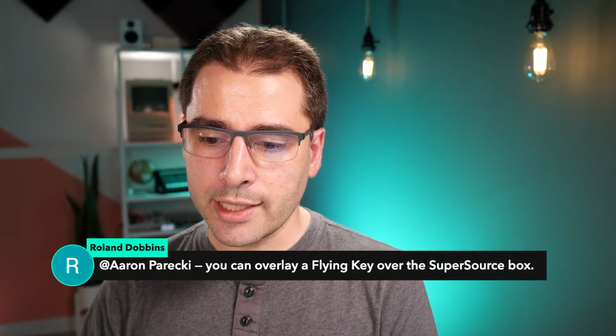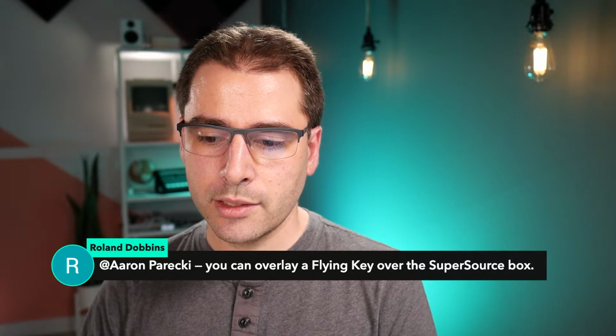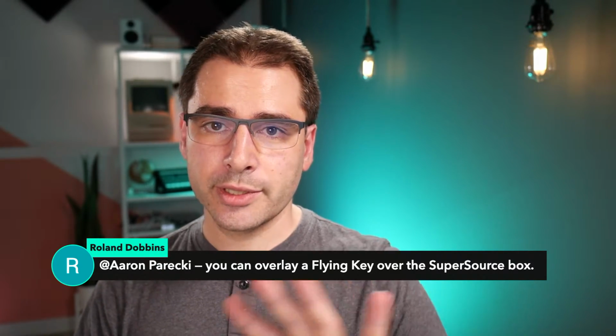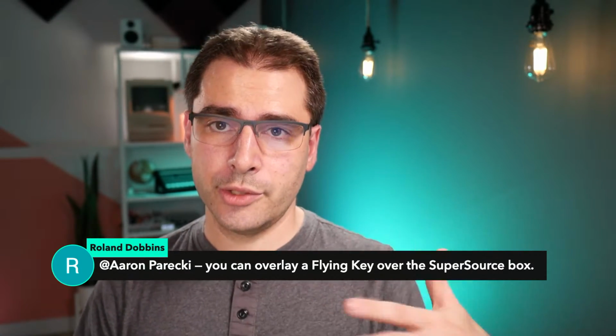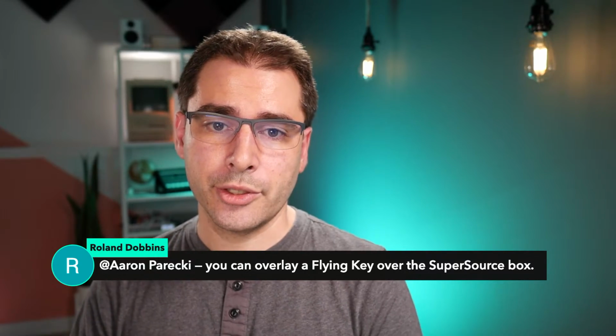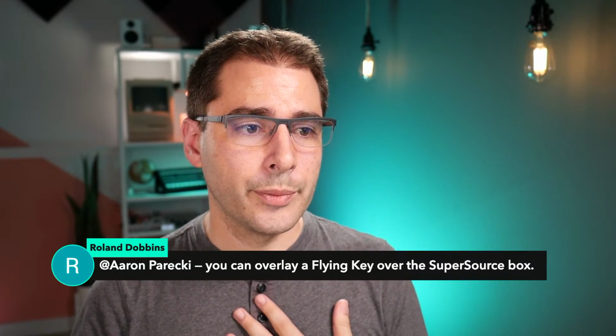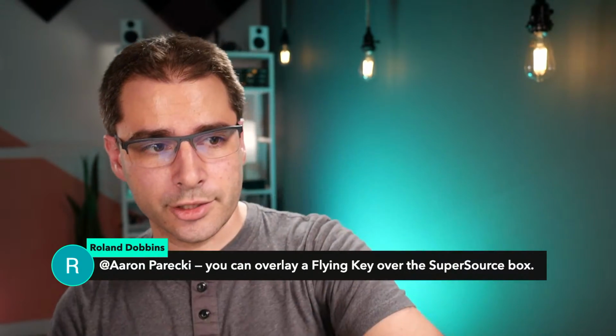You can overlay a flying key over the Supersource box. Yeah, Supersource ends up appearing equivalent to a camera input in the ATEM, so you can put stuff over it all day long, but you can't put things in the Supersource that are not a camera input.